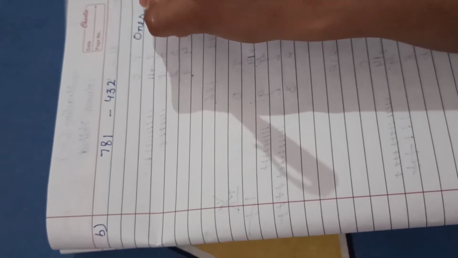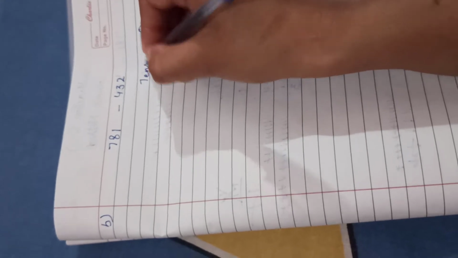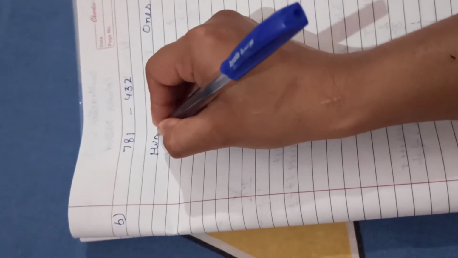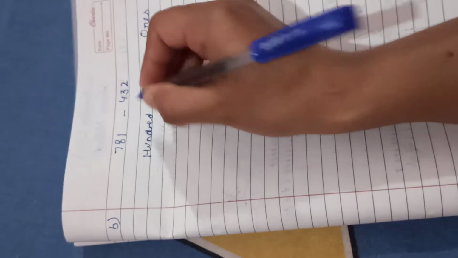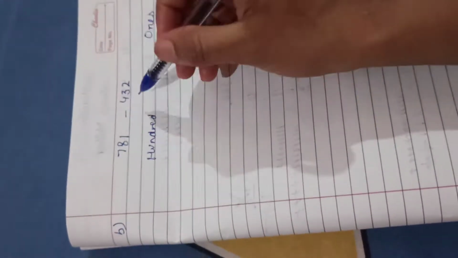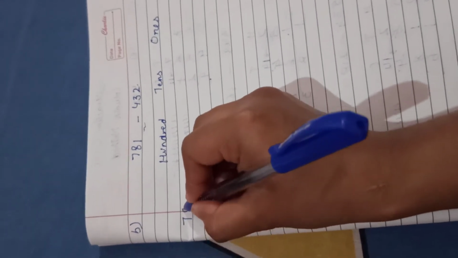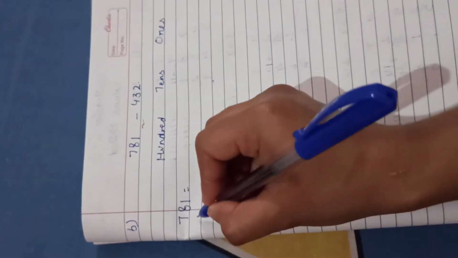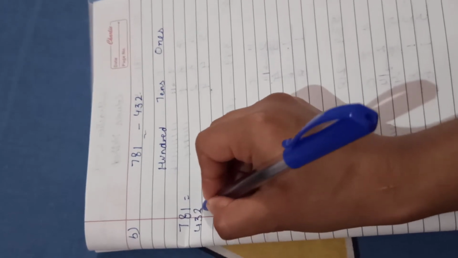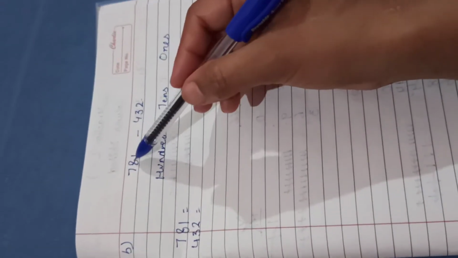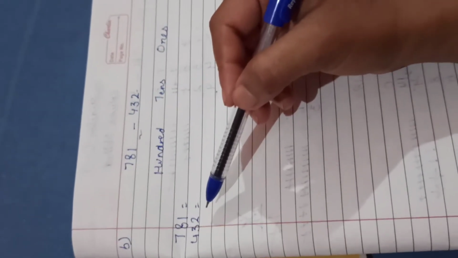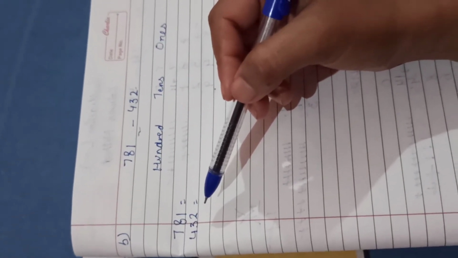So the first step that I'm going to do is write the place values ones, tens and hundred at the top, right? Because it's a 3-digit number: ones, tens and hundred. Now we will write 781 is equal to and 432 is equal to. We have two different numbers. The greater number will always be at the top and the smaller at the bottom. It's a rule of subtraction, right?